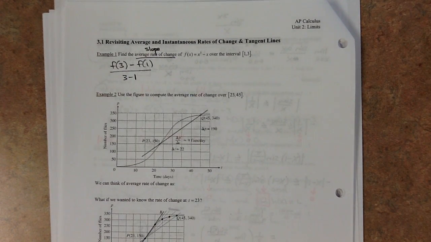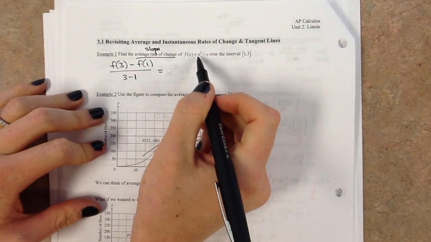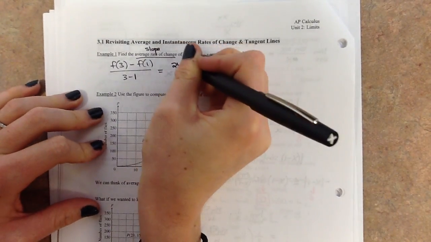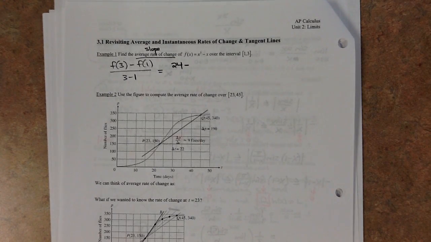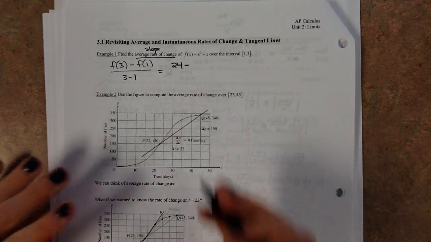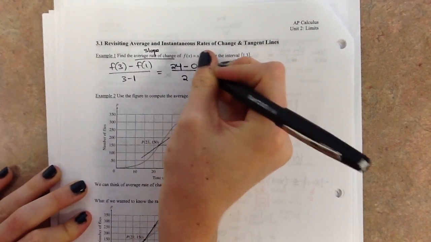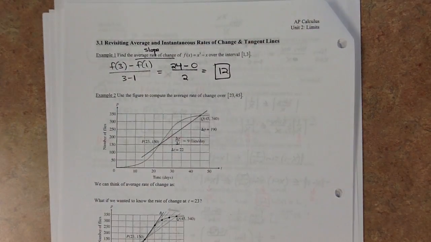So we plug the 3 into the function, we plug the 1 into the function. When you plug 3 in, you've got 3 cubed minus 3, which is 27 minus 3, which is 24, and then minus f of 1, so you've got 1 cubed minus 1, so 1 minus 1, of course, is 0, and then over 3 minus 1, which is 2, so this ends up being 12. Now, a lot of times there will be a context given, like there is for the next example. If there is, then you definitely need to include units. For the next one, like I said, this one does have units.